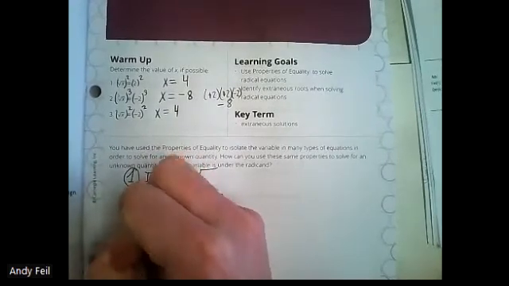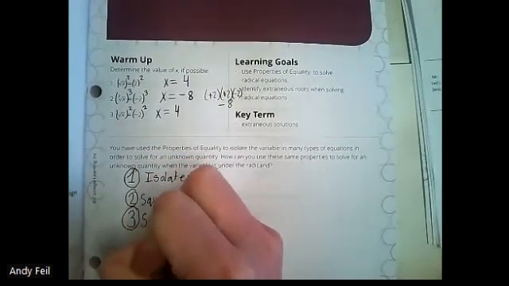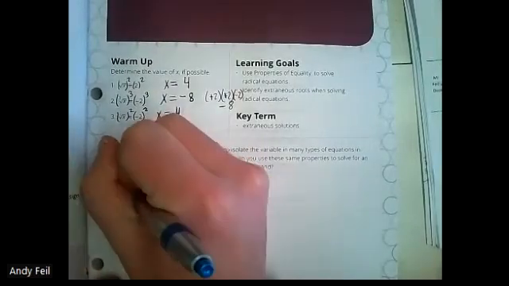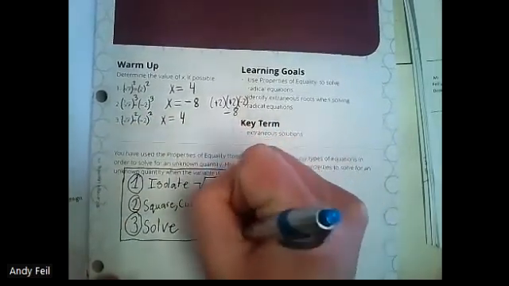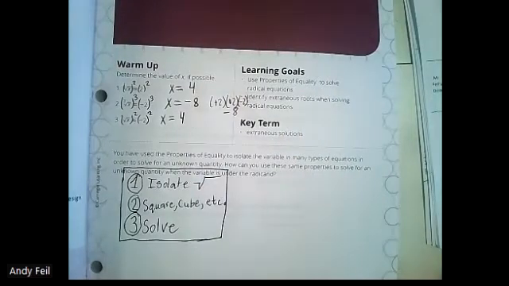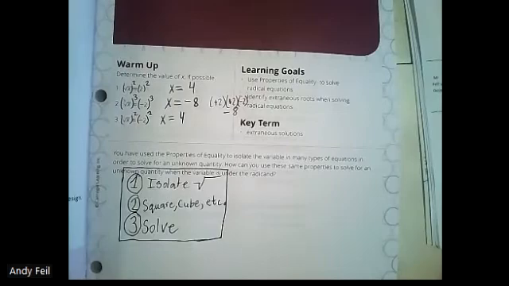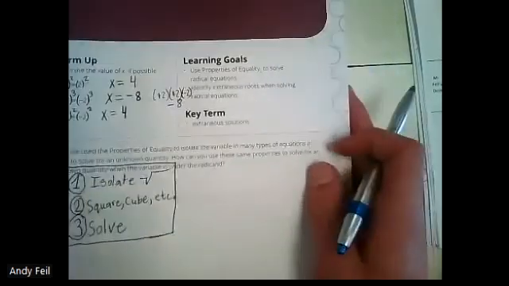And then 3, solve. That is your 3 steps for success. 3 steps. Can you follow 3 steps? Should be able to.